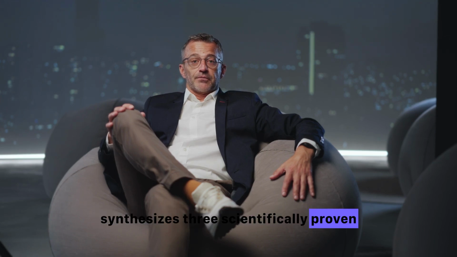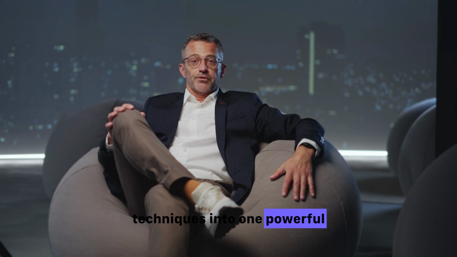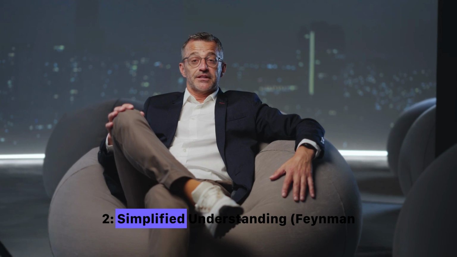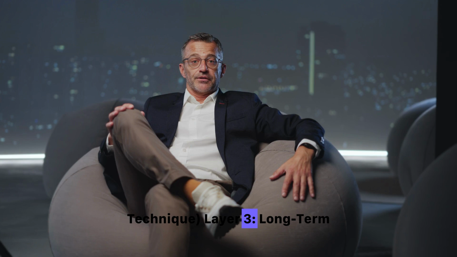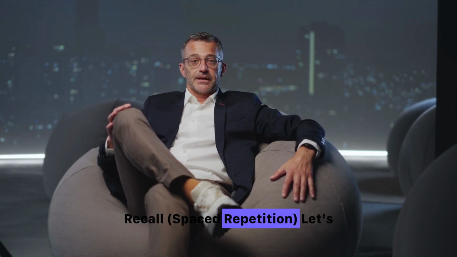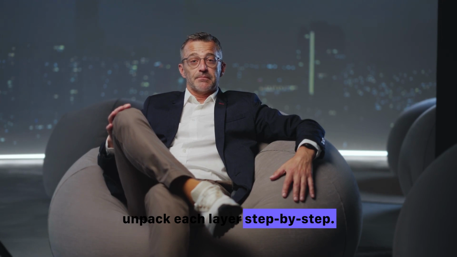The three-layer learning loop synthesizes three scientifically proven techniques into one powerful meta framework. Here's the breakdown. Layer 1: Experience and reflection, Kolb's learning cycle. Layer 2: Simplified understanding, the Feynman Technique. Layer 3: Long-term recall, spaced repetition. Let's unpack each layer step by step.